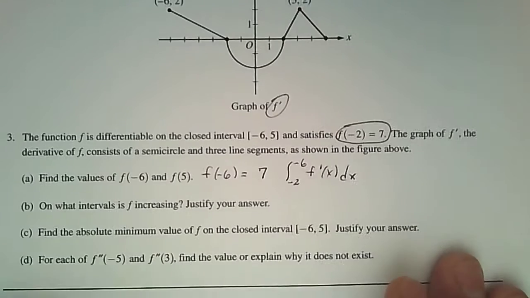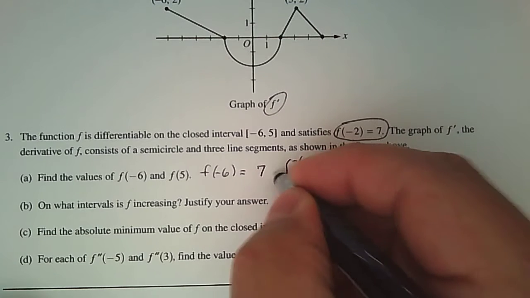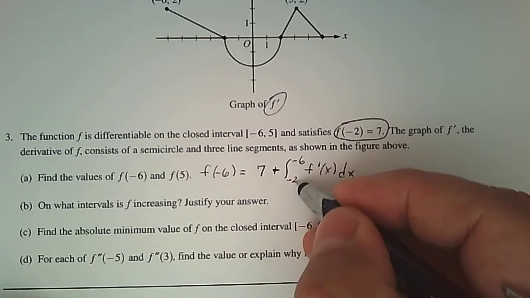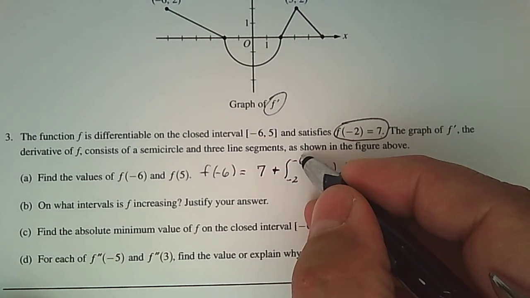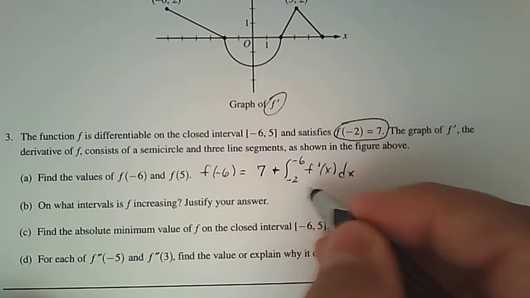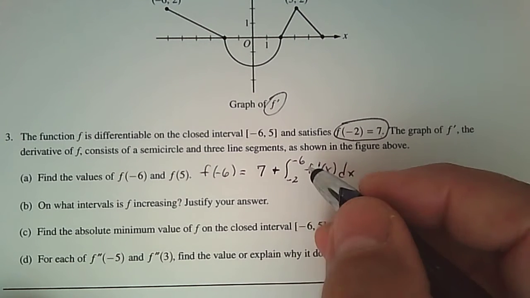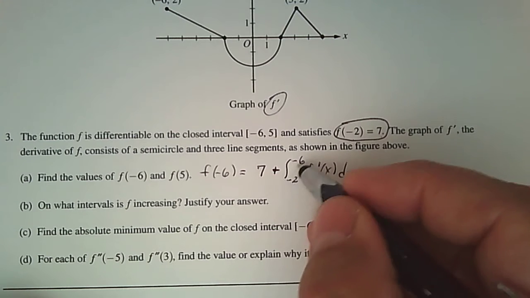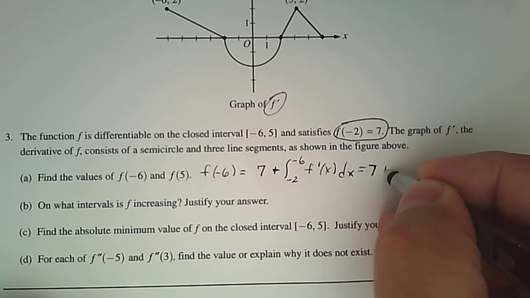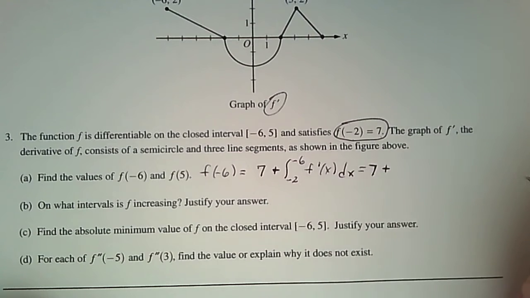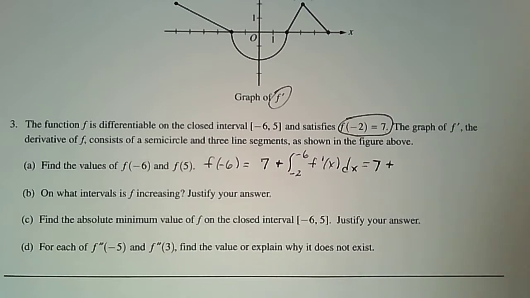Now I want you to notice that the bounds are flipped a bit. Usually the lower number, the minimum number, is at the bottom of the bound and the greater one's at the top of the bound. Now we're still going to find area under the curve, it's just that we're going to change the sign of the answer. So let's look at that really quick.